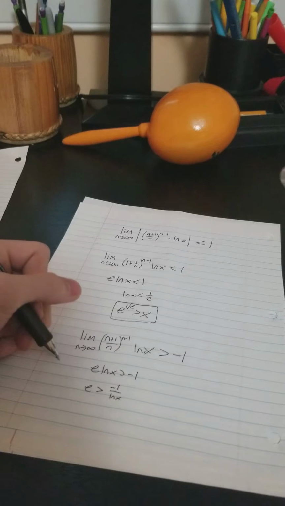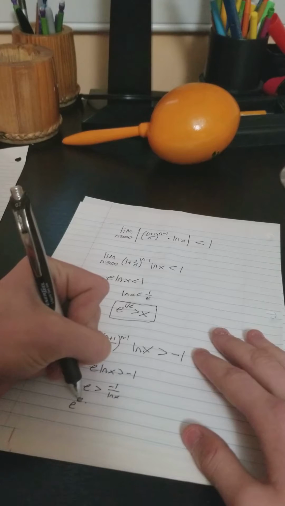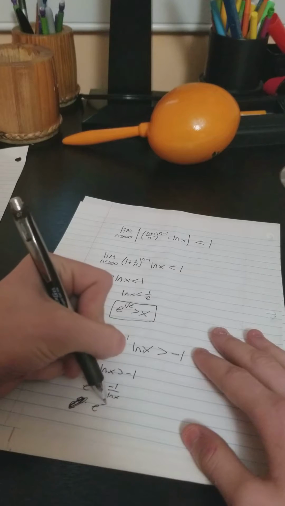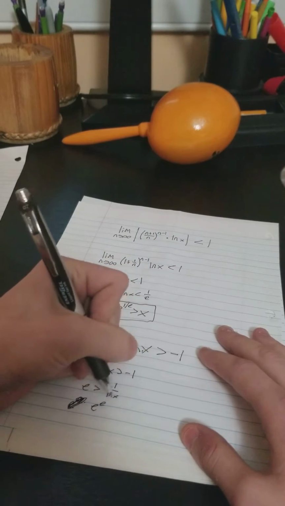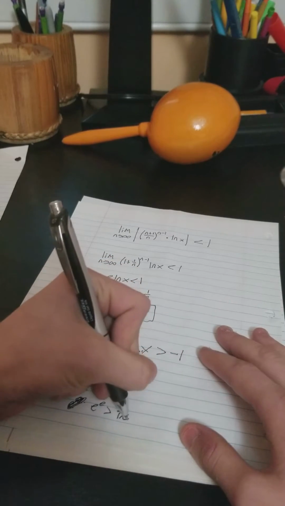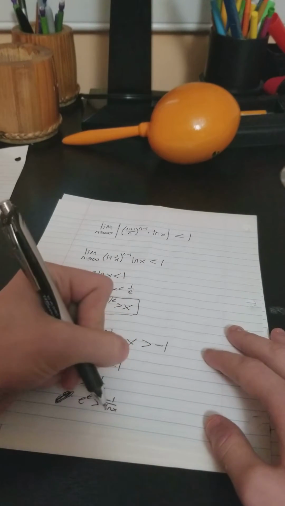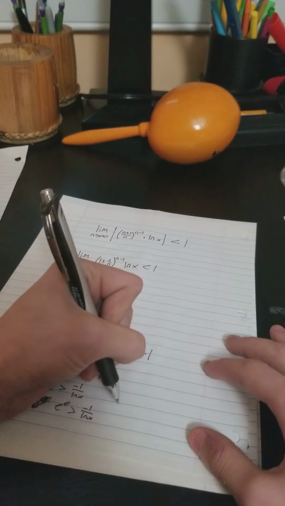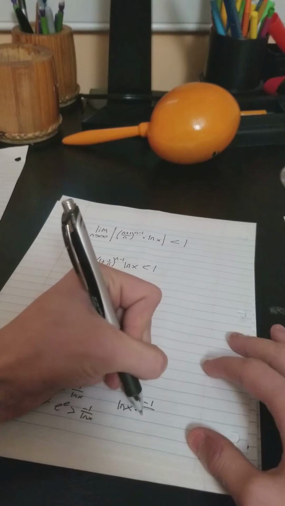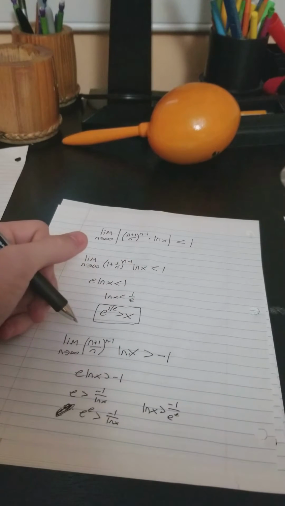And then we're going to raise both sides to e, so e to the e is greater than -1 over natural log of x. Then you multiply and divide, so natural log of x is greater than -1 over e to the e, which is also e to the negative e.